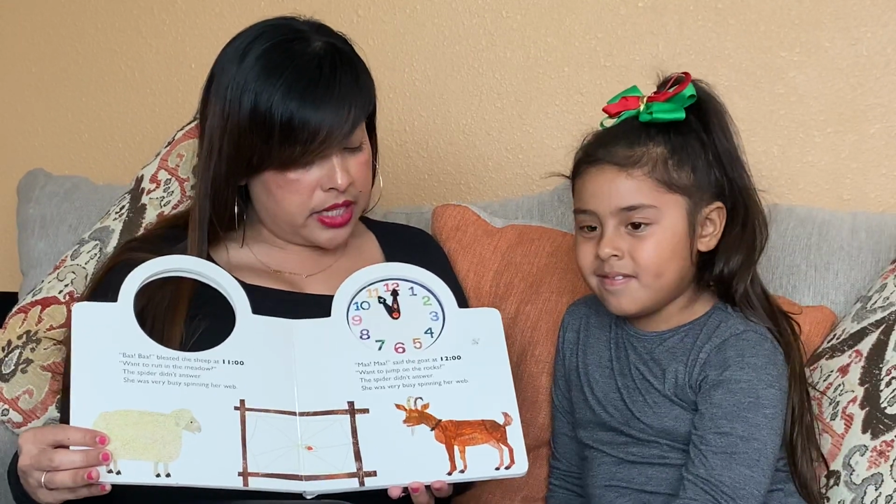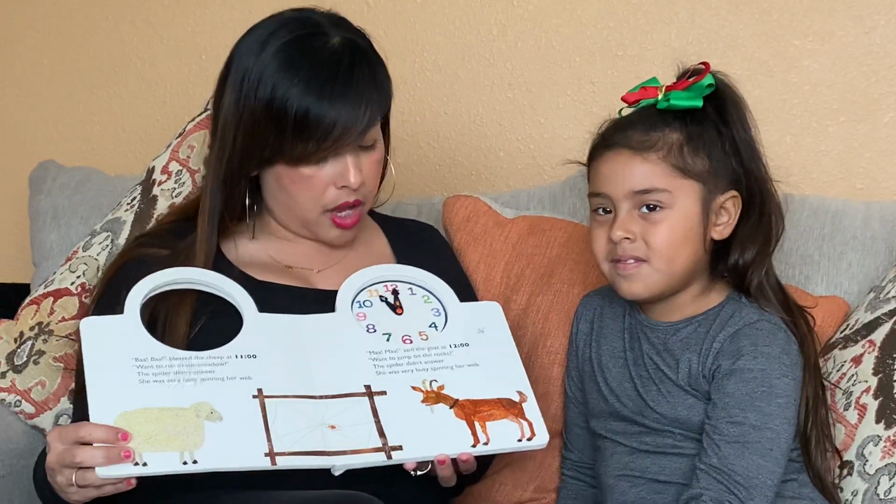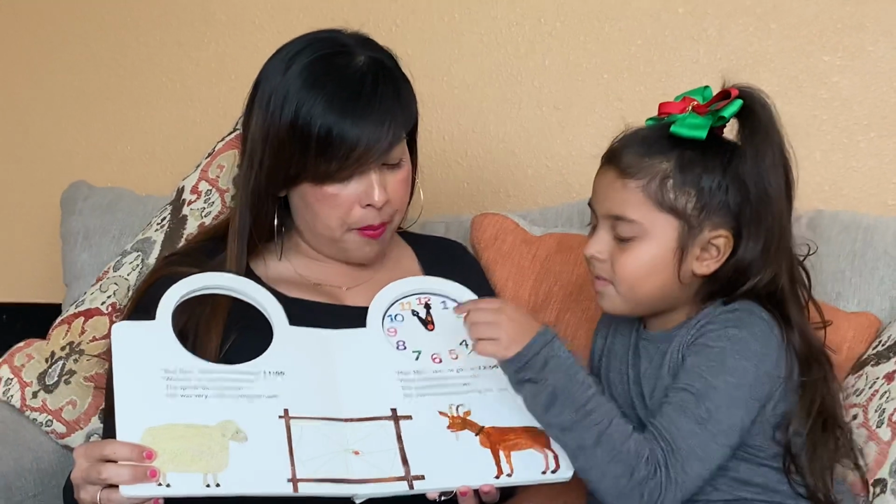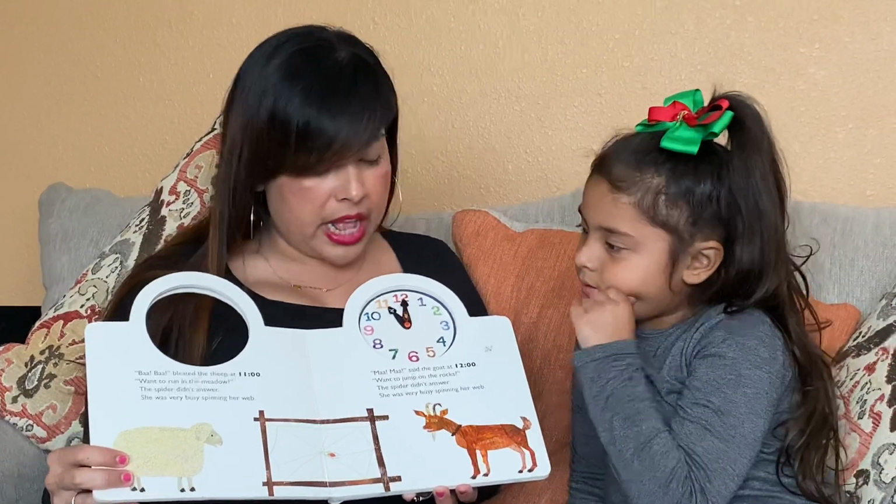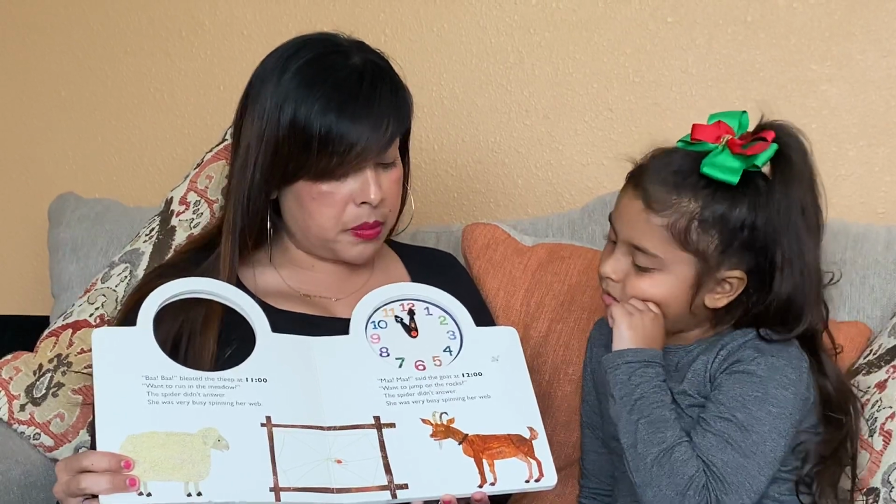Ma, ma, said the goat at 12 o'clock. Want to jump on the rocks? The spider didn't answer. She was very busy spinning her web.